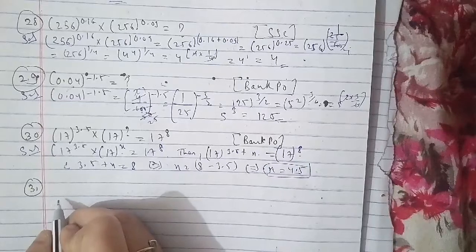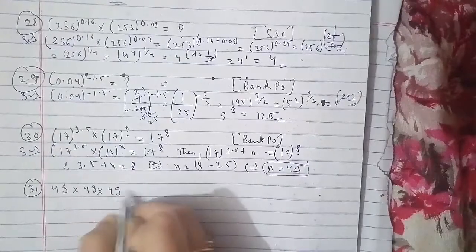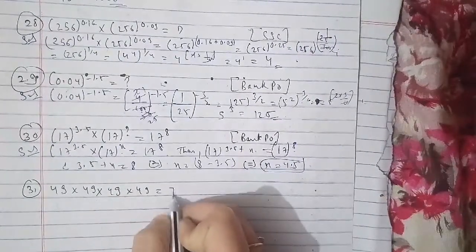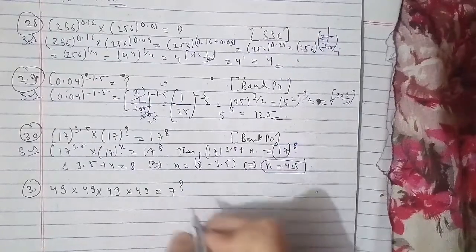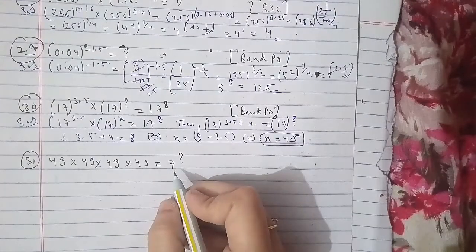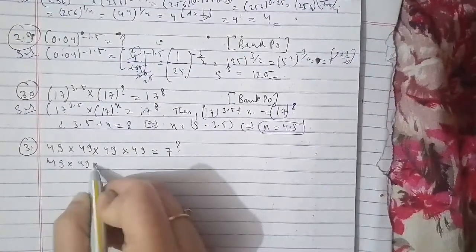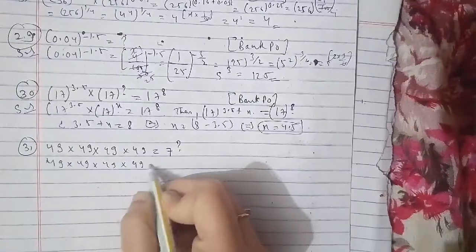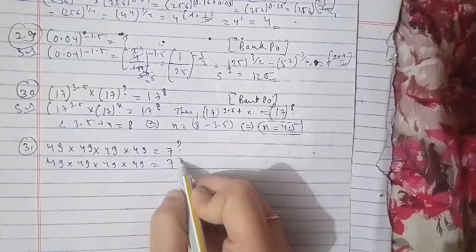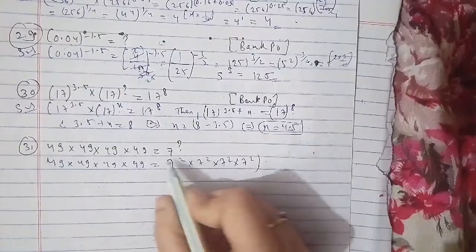As you can see, it is 49 into 49 into 49 into 49. 7 7s are 49, so we can write it as 7 power 2 into 7 power 2 into 7 power 2 into 7 power 2. So we add all the powers: 2 plus 2 plus 2 plus 2, 4 times 2. 2 plus 2 is 4, 4 plus 2 is 6, 6 plus 2 is 8. You'll get 7 power 8. So 8 is the right answer for this question as well. The question mark we have to find is 7 power 8.